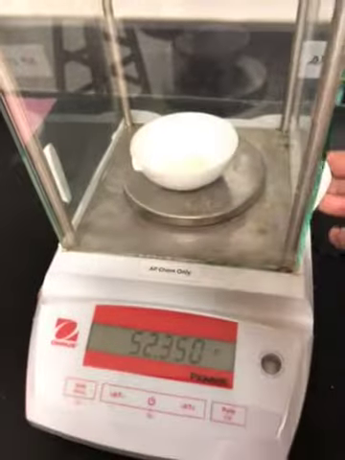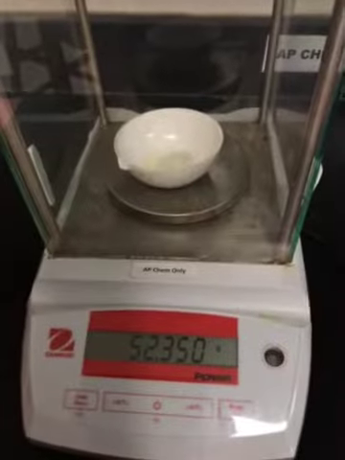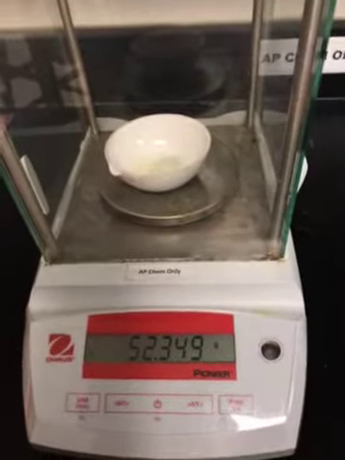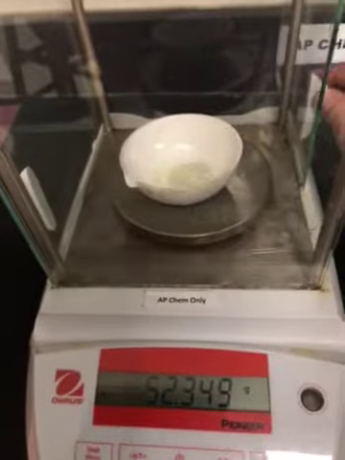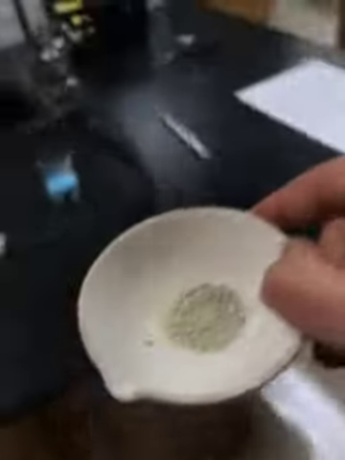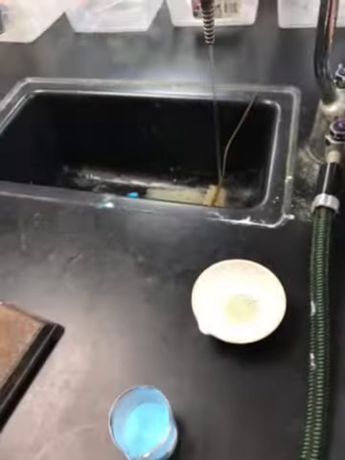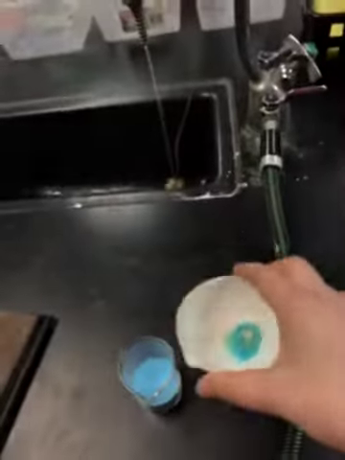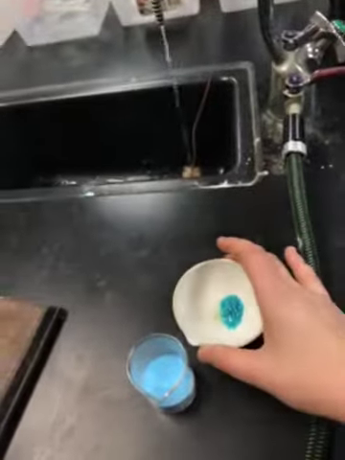I think it's very close to the previous mass, so that's pretty good. So we're going to clean up and do our lab calculations. I do want to show you that when you are cleaning this up, it's pretty cool. If you add a drop of water to it, it's going to get rehydrated, and it's going to turn back to a blue color. Isn't that cool?